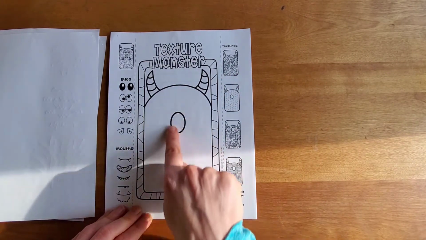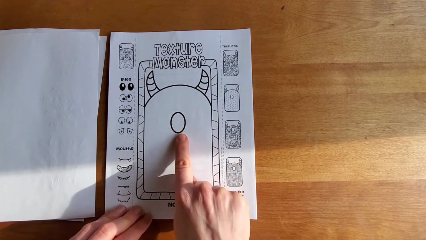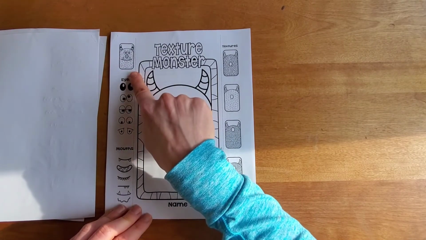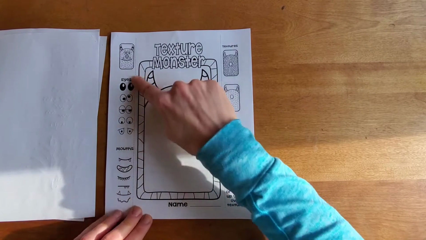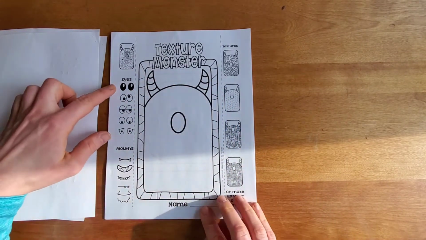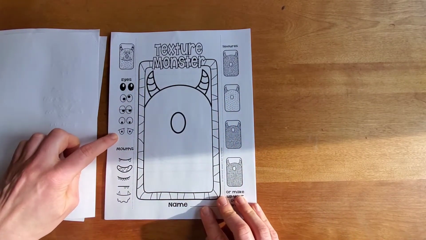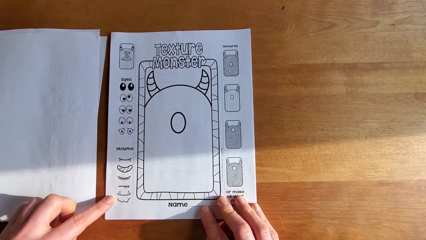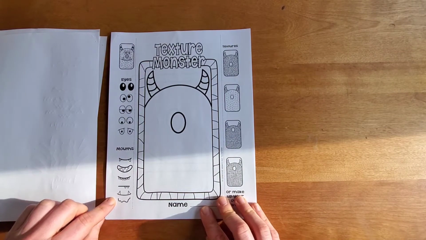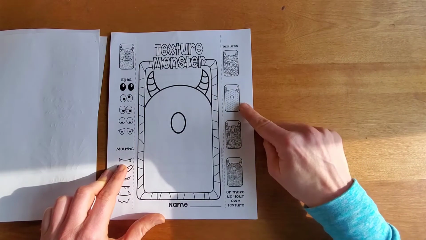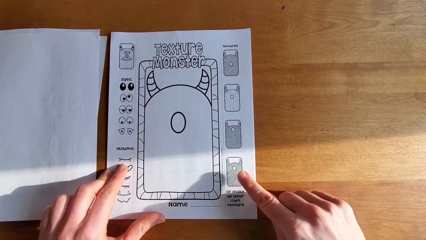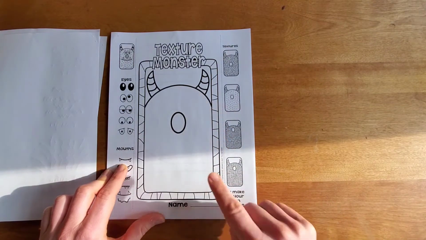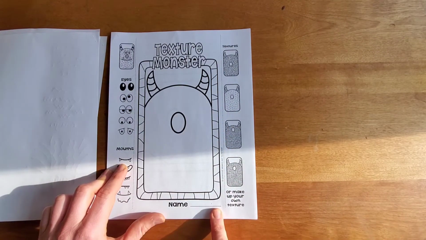It's already got, well, I guess you could consider this a nose, right? Looking at this little example in the corner, it gives you an idea of what it could look like. Here on the side, you'll see there are some example eyes that you could draw. These are some different mouths that you could draw. And over here are some great options for making texture for your monster body. And down here, great little spot for your name.